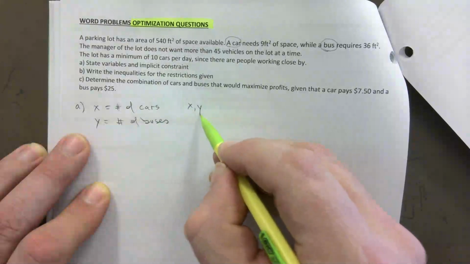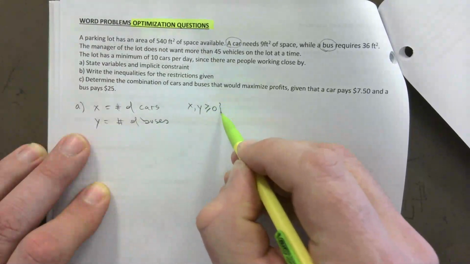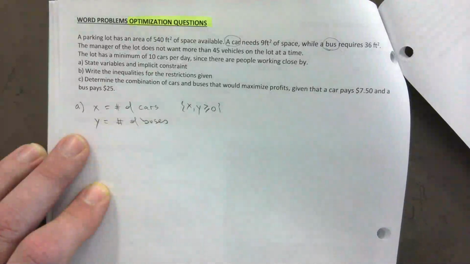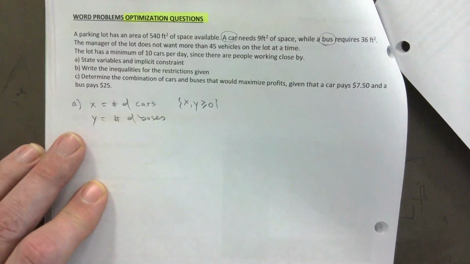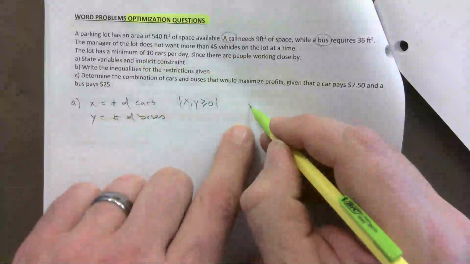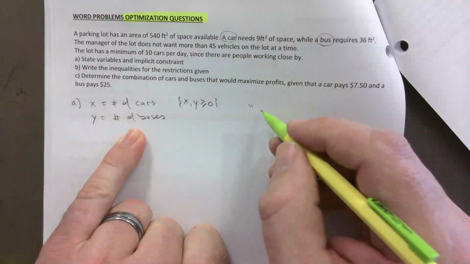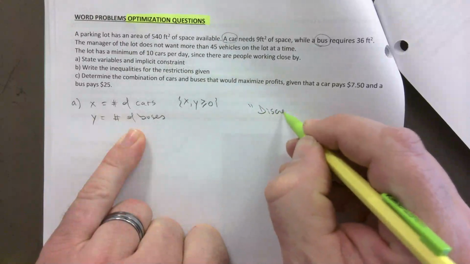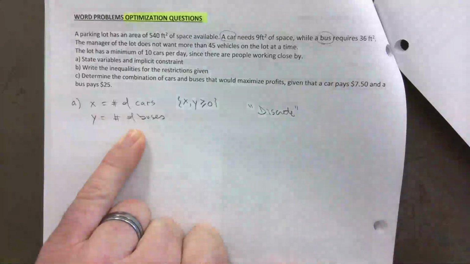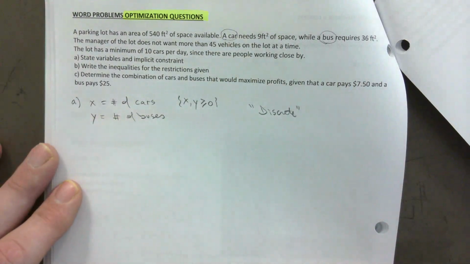And we assume, we know, in fact, that none of them can be negative, so we go and state our implicit constraint. I also know this, continuous or discrete? Discrete. You can't have partial cars or partial buses, right?